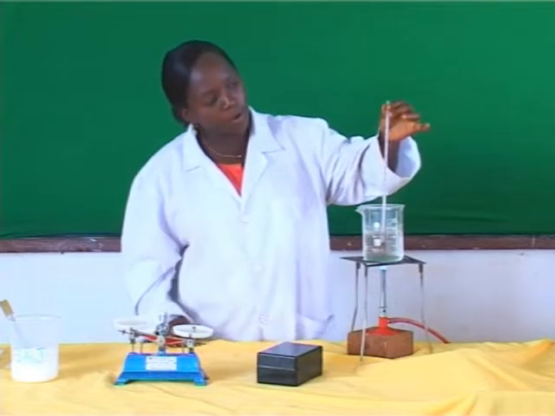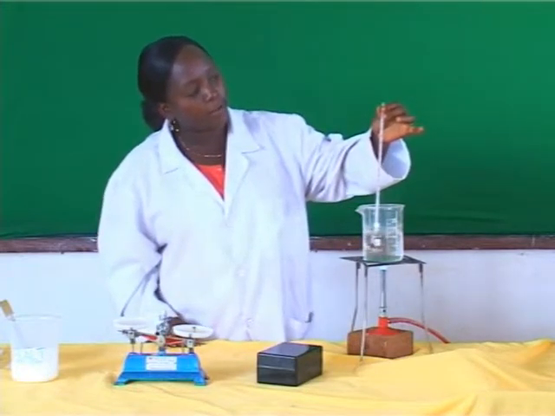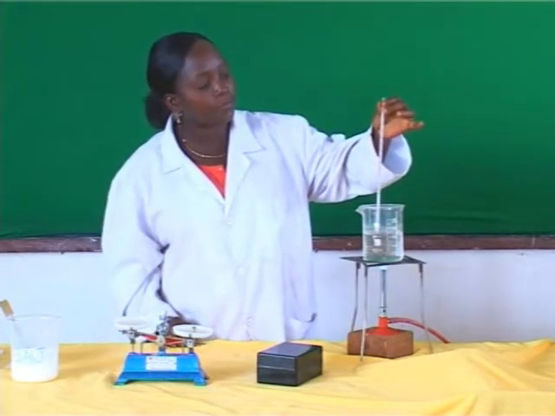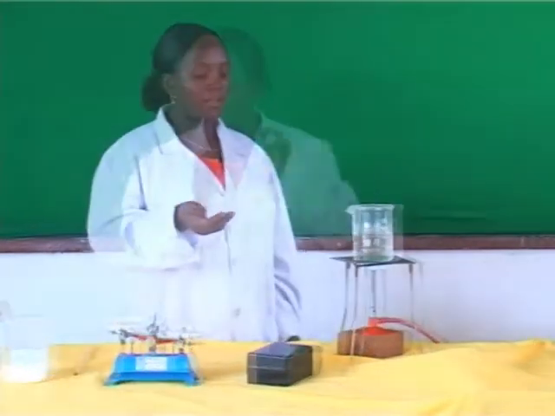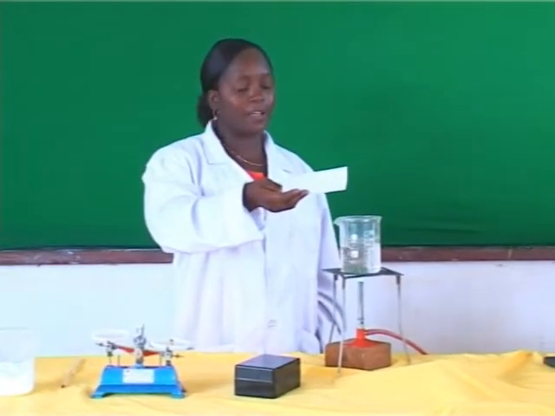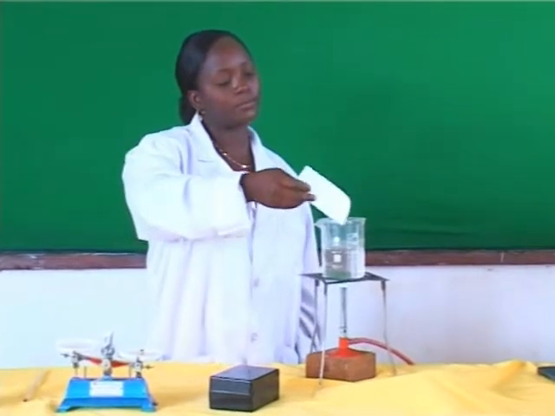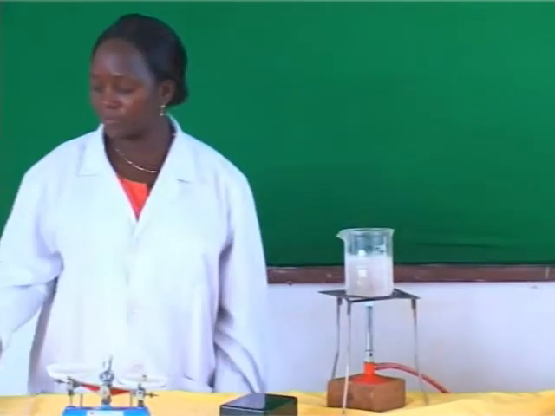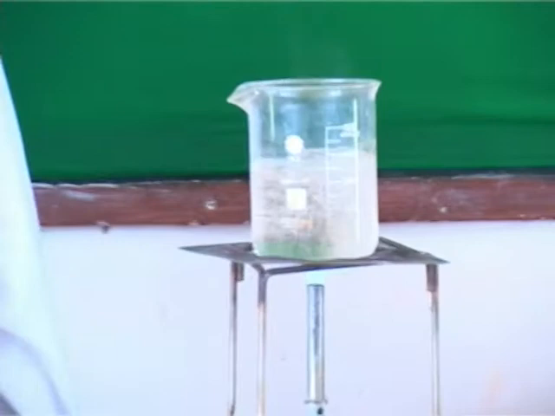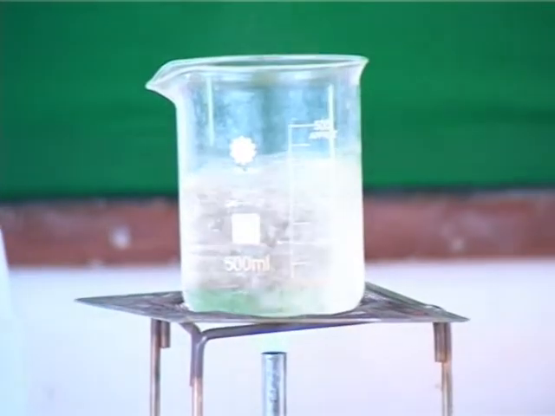The thermometer now reads 94.5 degrees centigrade. Add another 5 grams of salt. Then continue heating.